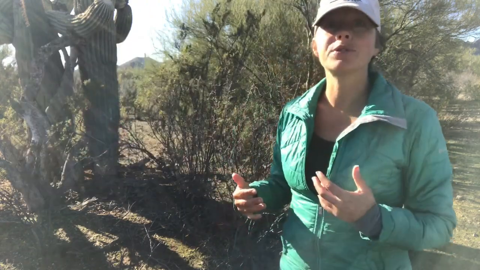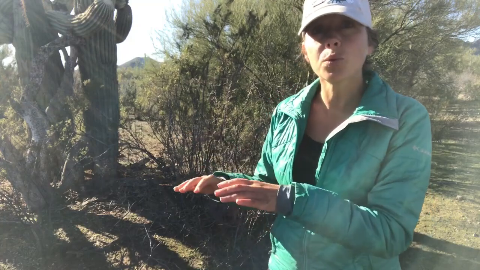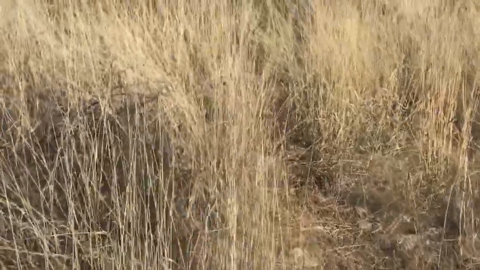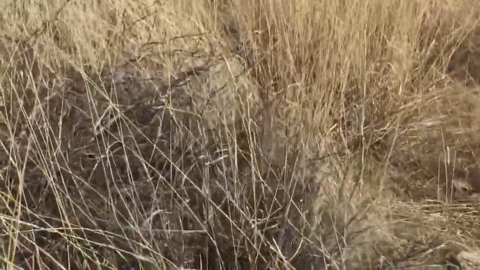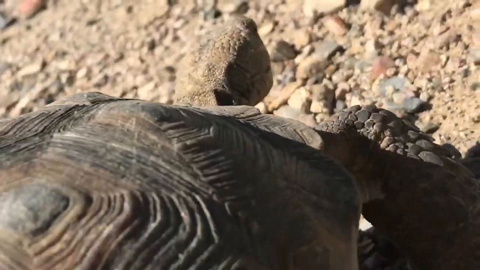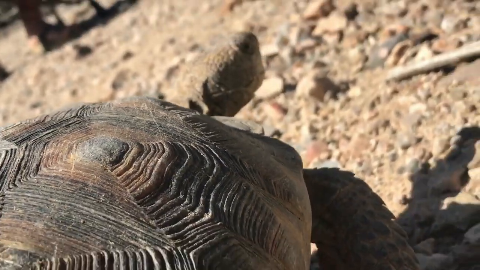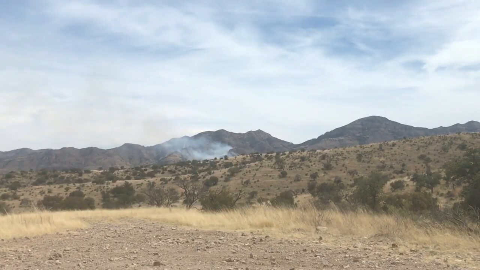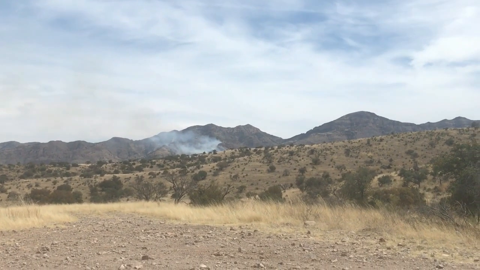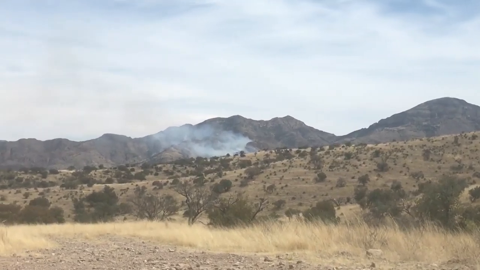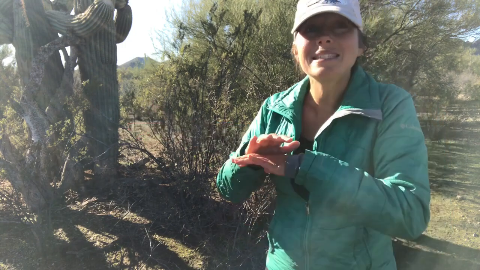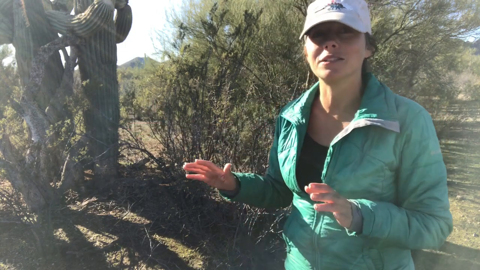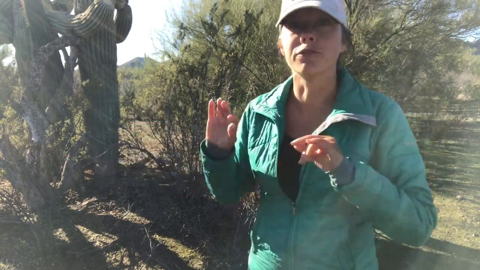Another issue that comes along with disturbing the soil is the spread of invasive weeds and plants. And those are bad for a whole bunch of reasons. Obviously, it's harmful for the native organisms there that depend on those plants, but it also can be responsible for the spread of fire. And the desert ecosystem, like here in the Sonoran Desert, is not dependent on a fire ecology. So fires spreading here are very harmful.